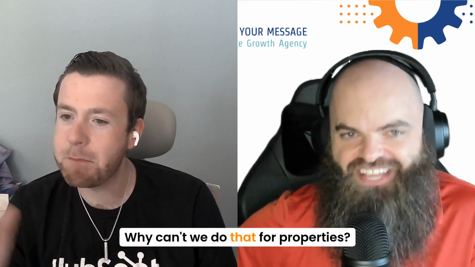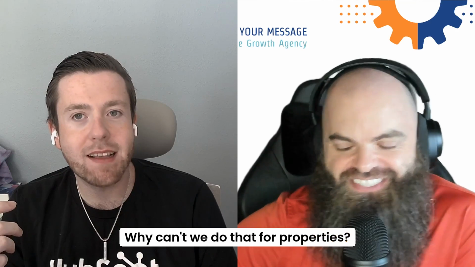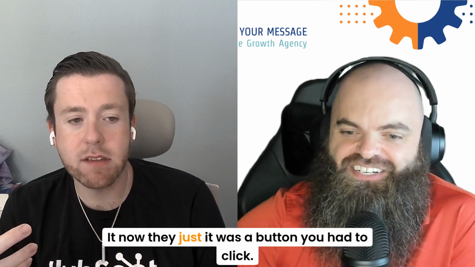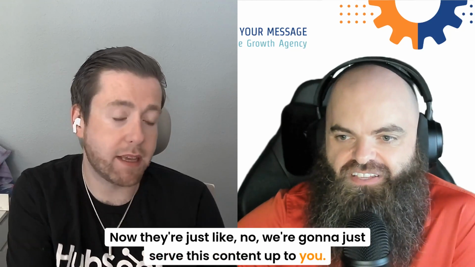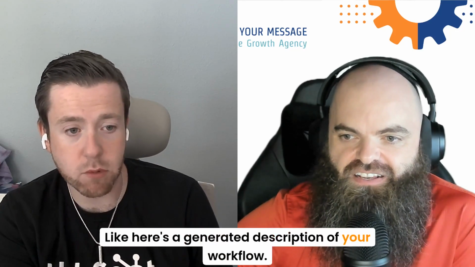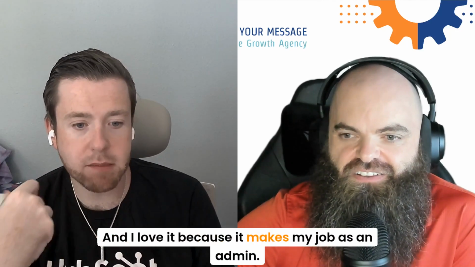Why can't we do that for properties? I think it's huge now. It was a button you had to click. Now they're just like, no, we're going to actually just serve this content up to you. Like, here's a generated description of your workflow. And I love it because it does it automatically, making my job as an admin easier.